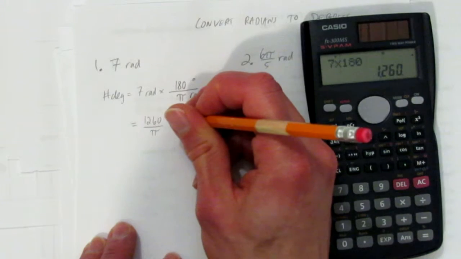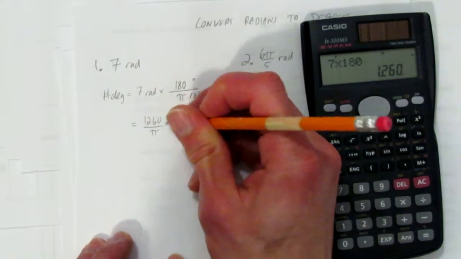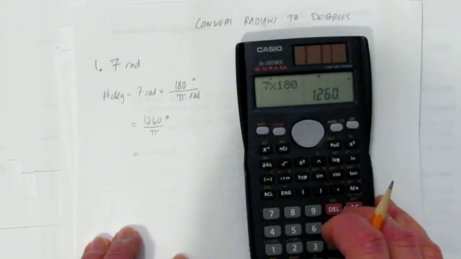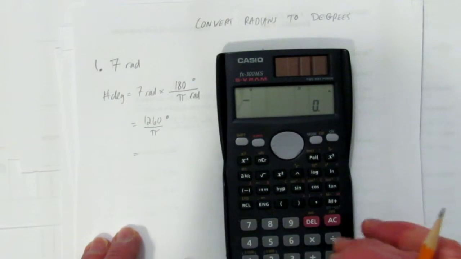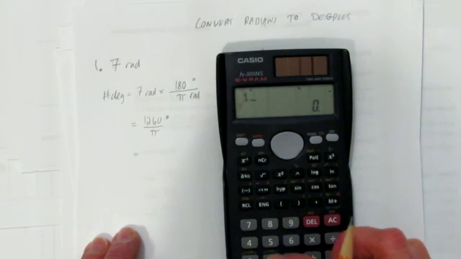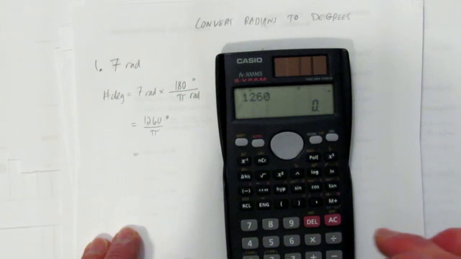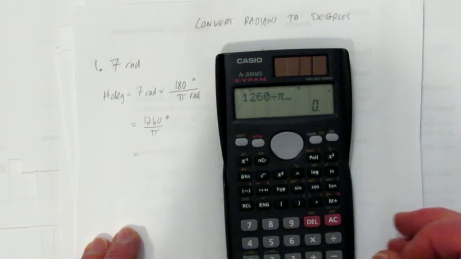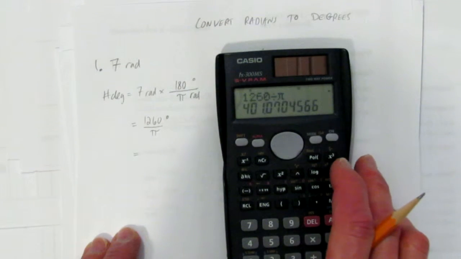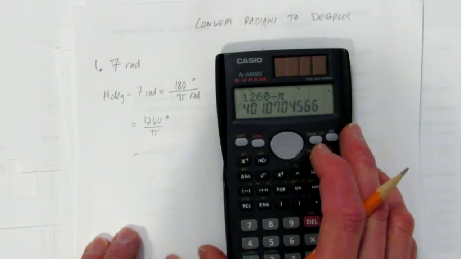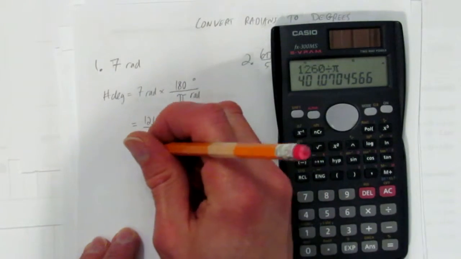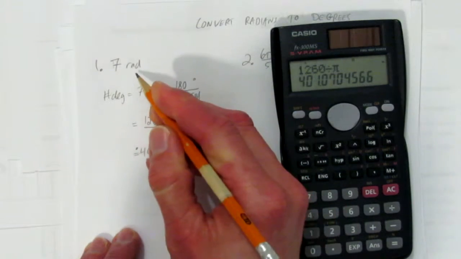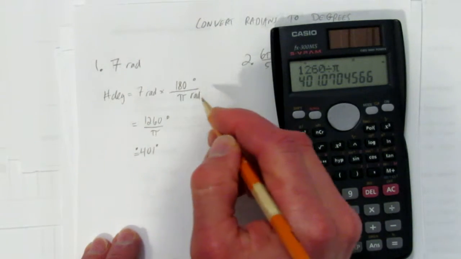and there's our degrees. Now, that's not very satisfactory because we don't have a pi when we use degrees, so hopefully you have a pi button on your calculator, or you can use 3.14. We're going to take 1260 and divide it by pi. My pi button's down there, I have to hit shift to get pi, and there we have it. 401, let's round to the nearest degree, 401 degrees. In other words, we've converted 7 radians to degrees using this method.